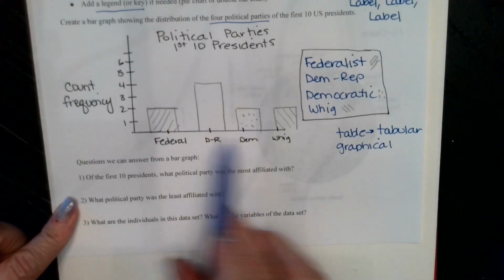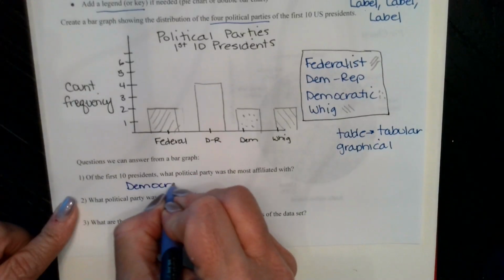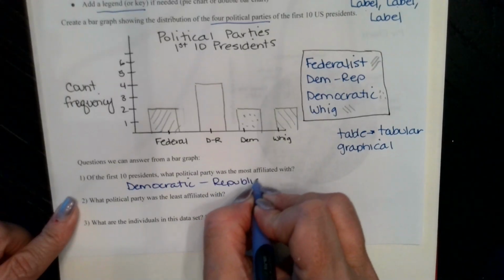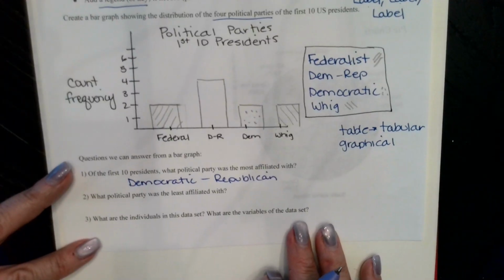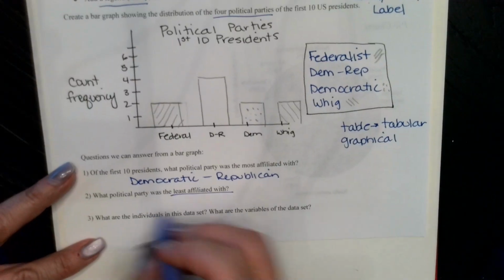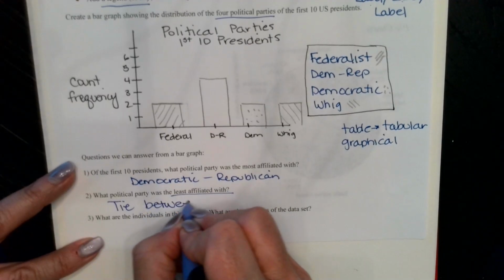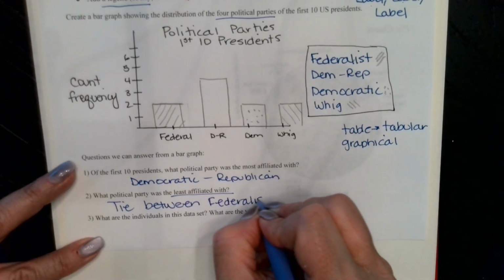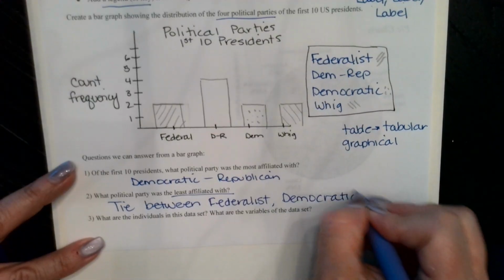Okay? So, of the first 10 presidents, which political party was most affiliated with? Well, we look at our chart, we see which one is the highest one, and we would say the Democratic Republican. Which was the lowest and the least affiliated? And so what I'm going to say here is this is a tie between the other 3. So it's between the Federalists, the Democratic, and the Whig Party.